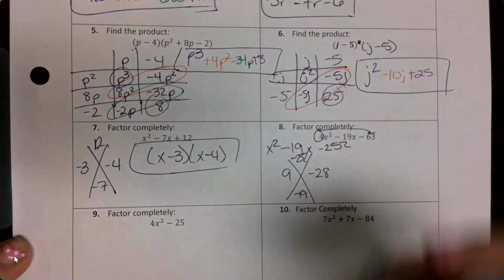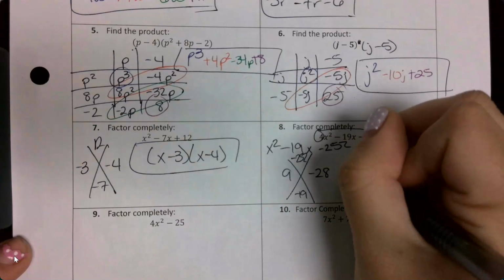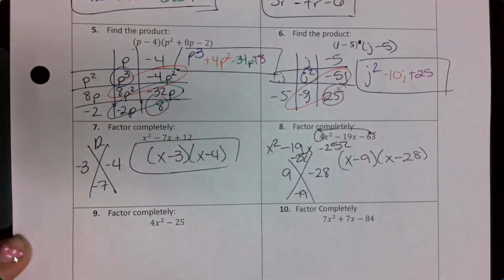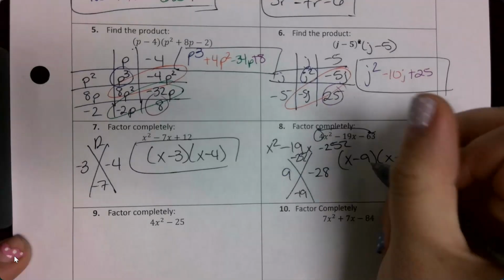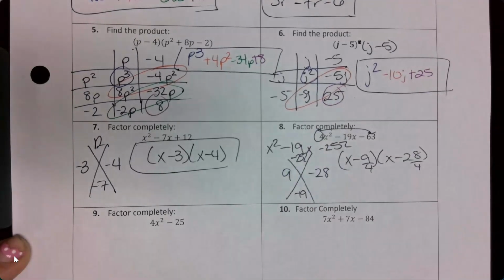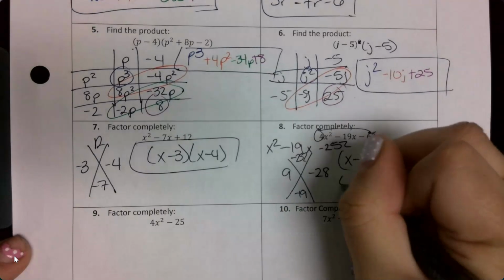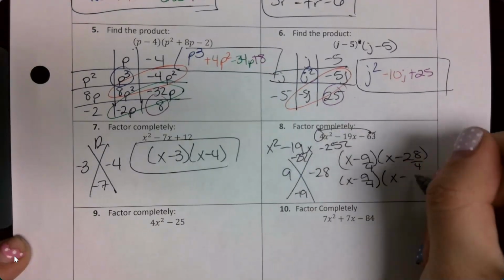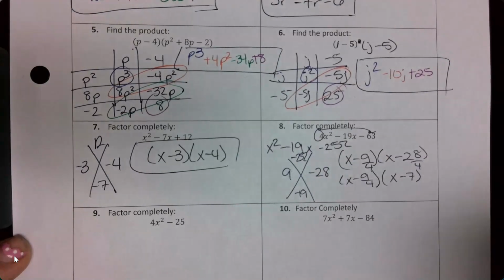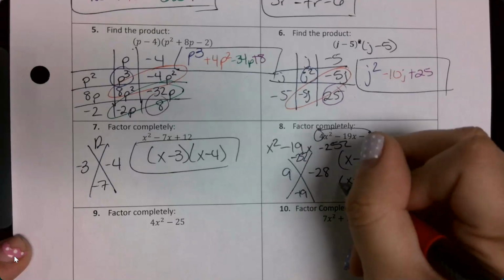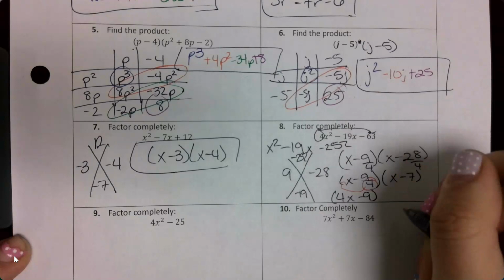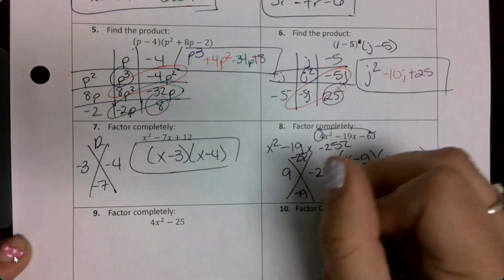So what I want to do for the slide and divide method is I'm going to do x minus 9 and then x minus 28. But because I moved this 4, I need to put that 4 back in. I want to simplify these, so that's going to give me x minus 9 fourths. That doesn't simplify. And 28 divided by 4 is 7. I still have a fraction left over, and I don't like that, so I want to go ahead and take this 4 and put it back out front. So it gives me 4x minus 9, and then x minus 7.